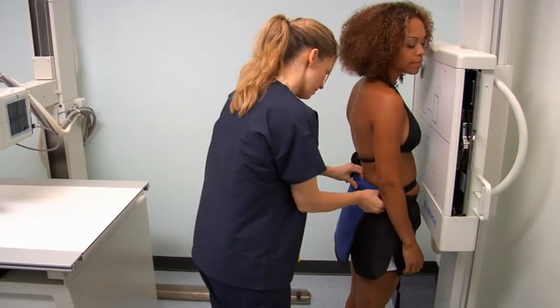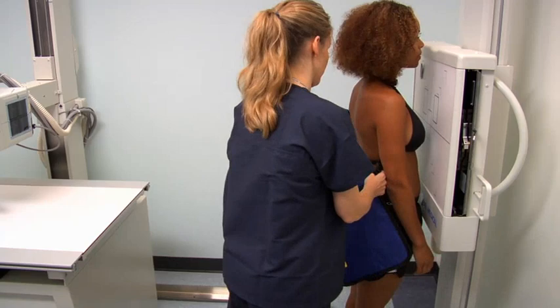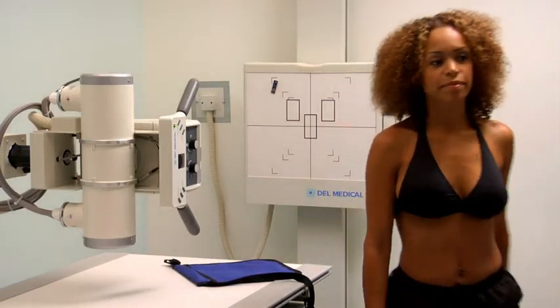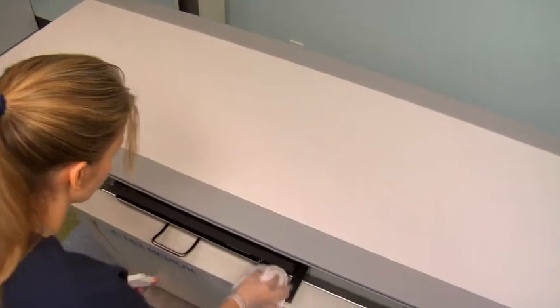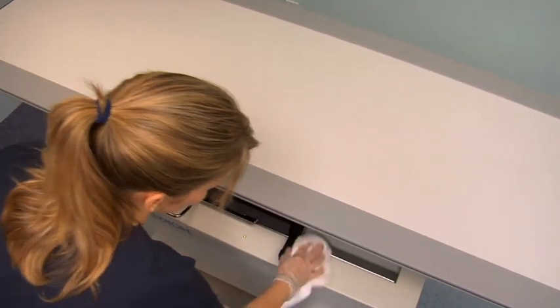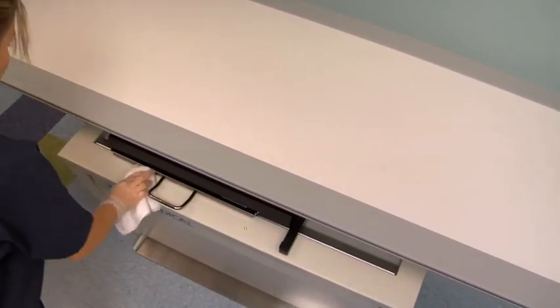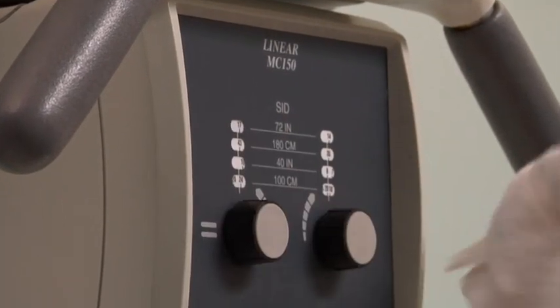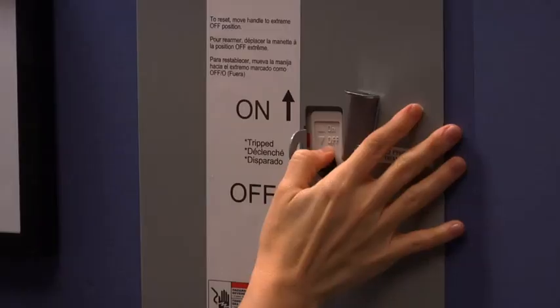At the end of the procedure, advise the patient that they will receive the results of the radiographic examination from their referring physician. Take the patient to a changing room to get dressed, and then escort them out of the radiology department. Wipe down with disinfectant all surfaces, including handles of the cassette, Bucky, X-ray tube, and collimator. At the end of the day, shut down the X-ray equipment and computer system.